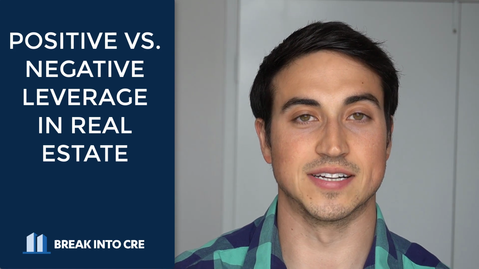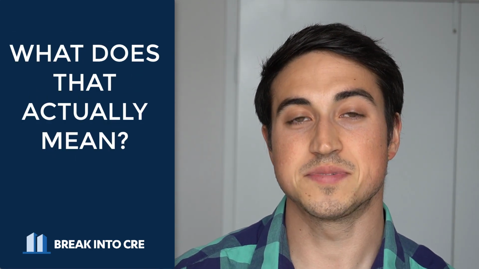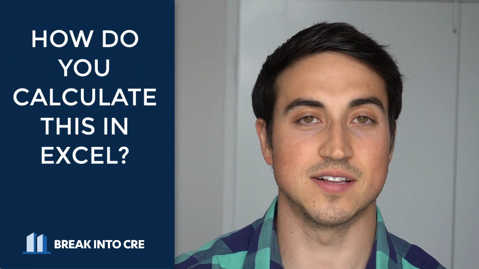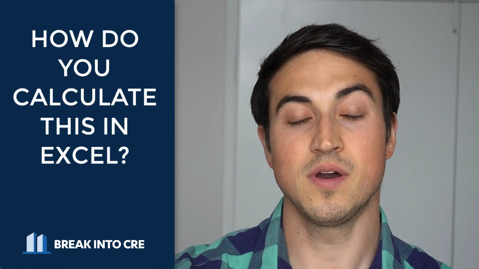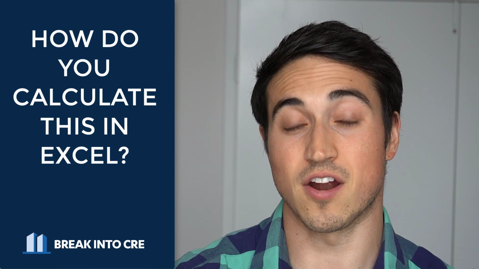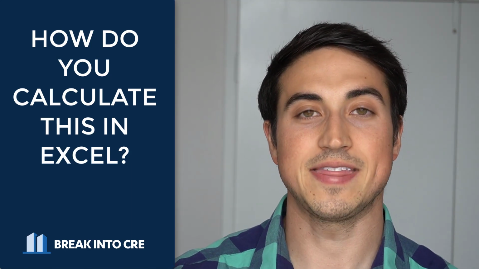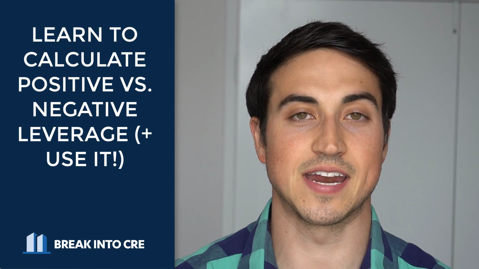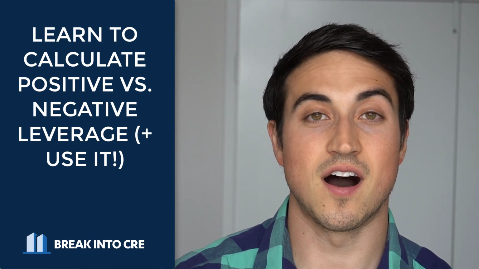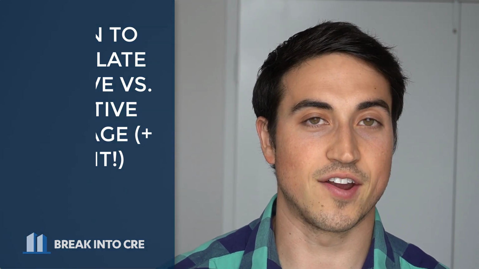Now, if you're a real estate investor or real estate investment professional, you've probably heard the terms positive and negative leverage when you're talking about debt on a real estate deal. But what do those terms actually mean, and how do you calculate those in Microsoft Excel to see if debt is going to help you in your deal or if debt might hurt you in your deal? Well, by the end of this video, you're gonna know exactly how to calculate positive versus negative leverage, and you'll be able to use this on the next real estate deal that you're analyzing.